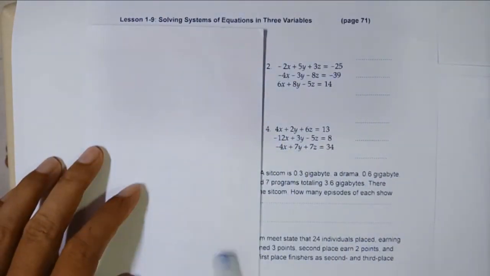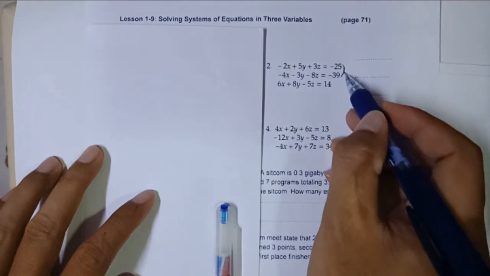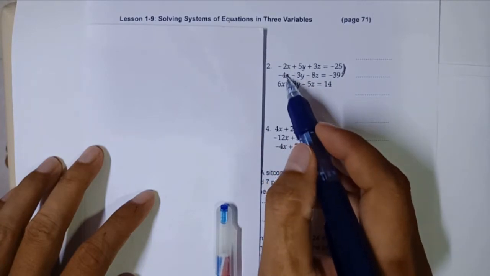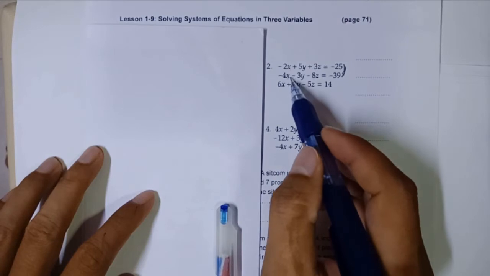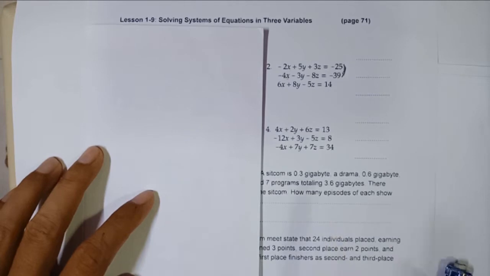If you group this together, I think we're going to eliminate x. It's easy to eliminate in this case, it can be eliminated at 4. So I'm going to multiply the first equation by 2.